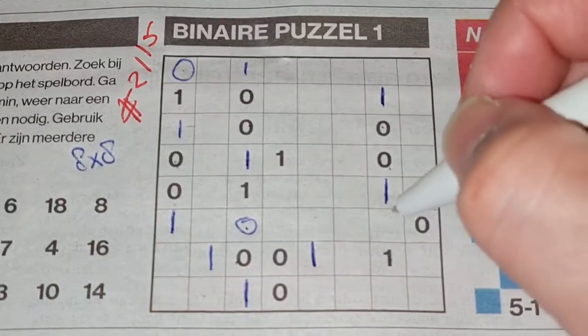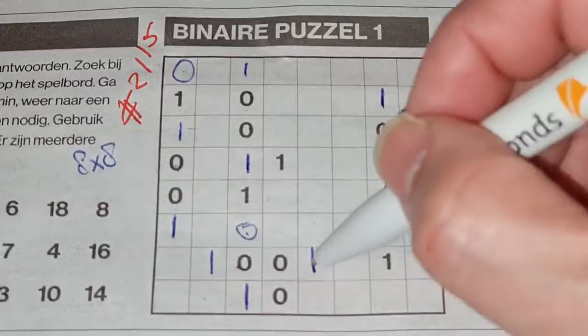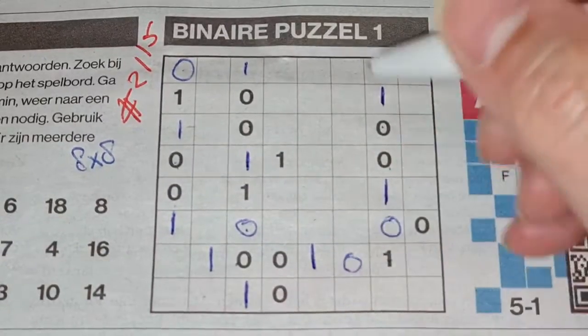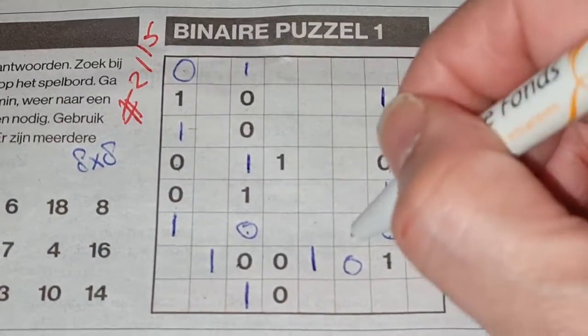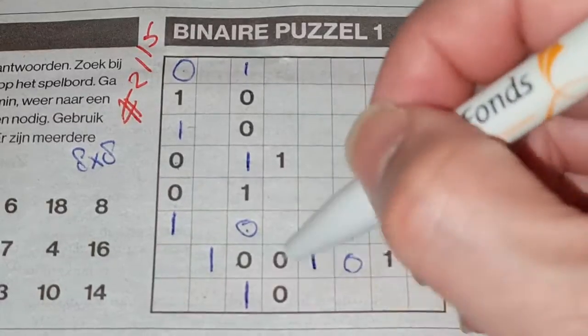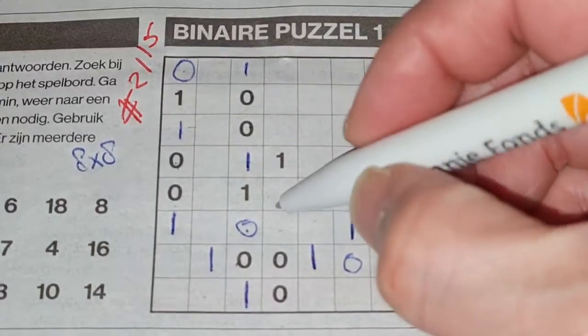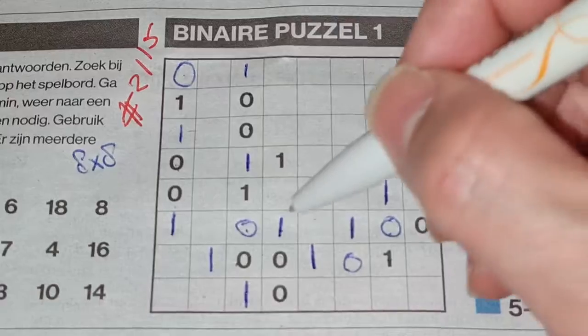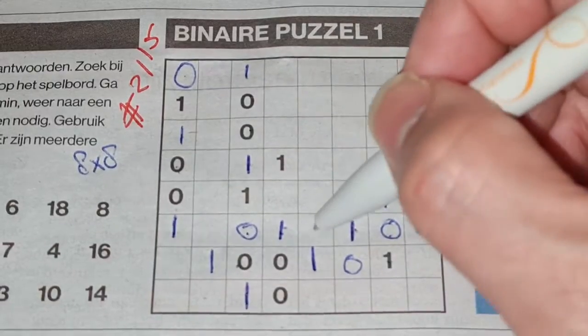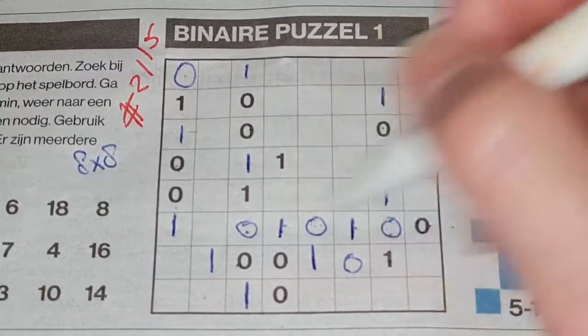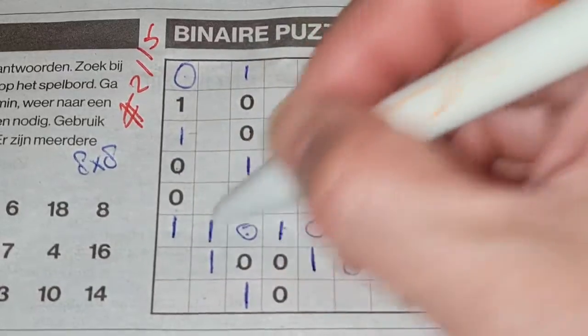Between two ones comes an O. Between two ones comes an O. Double O, here one, there one. Between two ones comes an O. Now we have 4 O's, so the rest are ones.